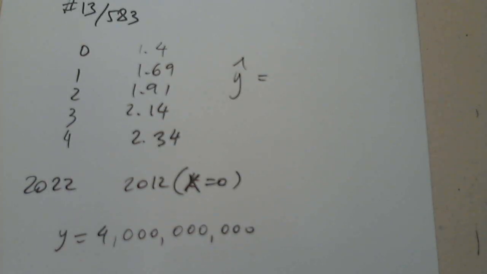And 1.4, and then 1.69, and 1.91, and 2.14, and finally 2.34.